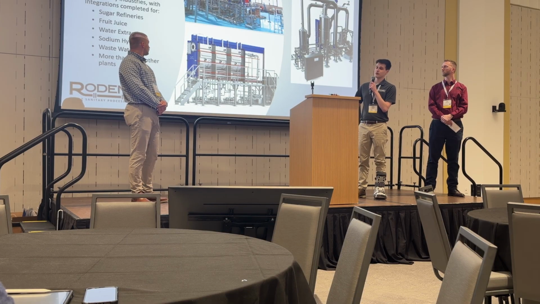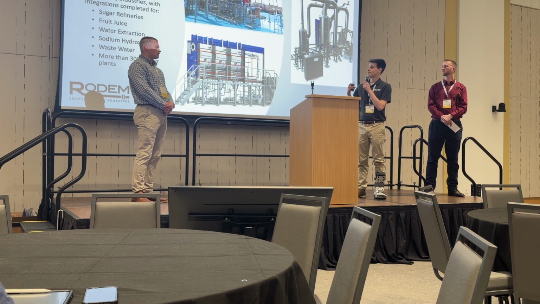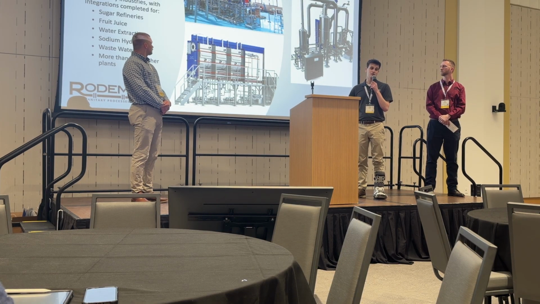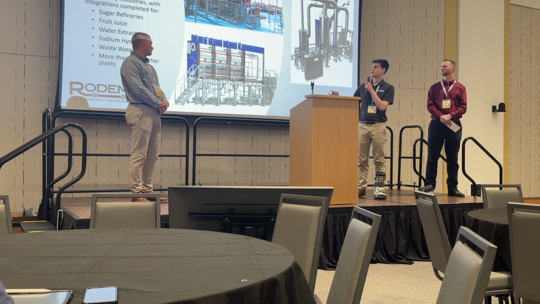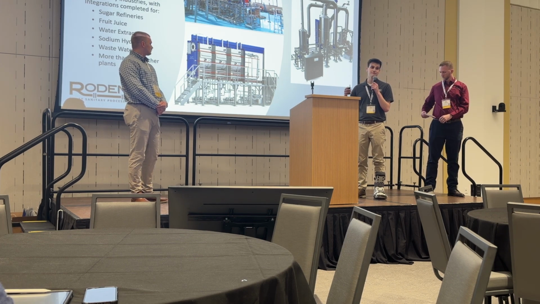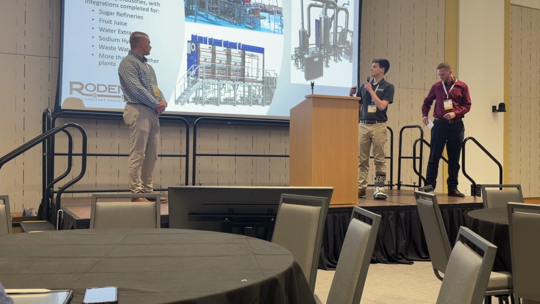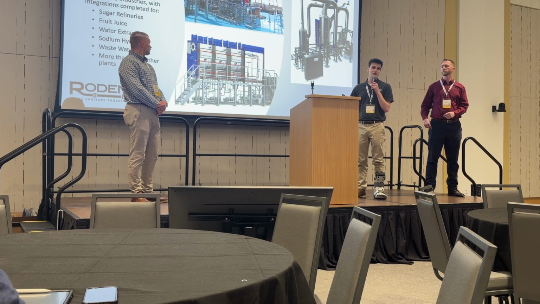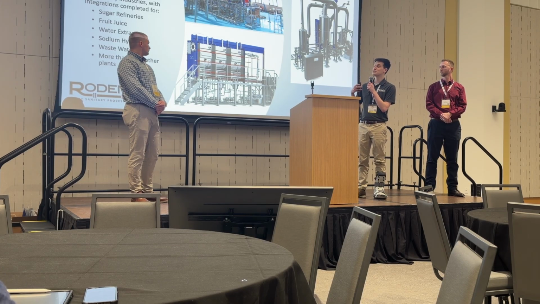And then just some applications in other industries. Anywhere you're trying to remove water ultimately from your product. So fruit juice, sugar refineries, water extraction, sodium hydroxide. This is a proven technology, and whether it's in bourbon or in other industries, it's been proven to save energy and reduce utility usage.